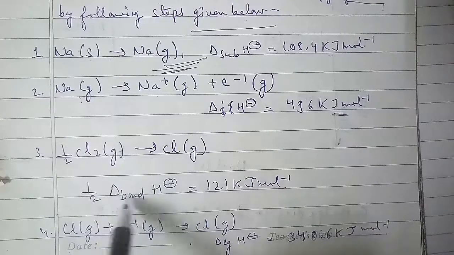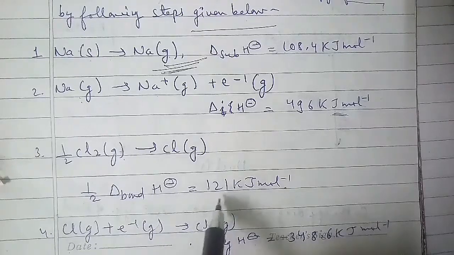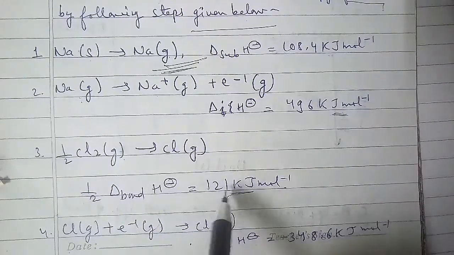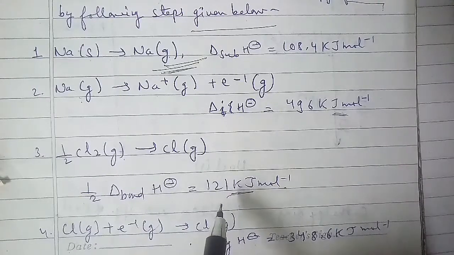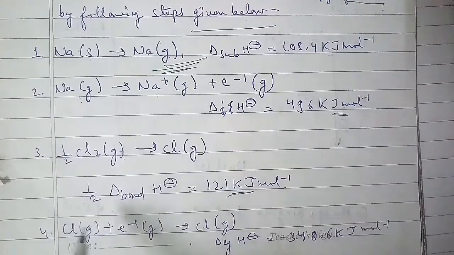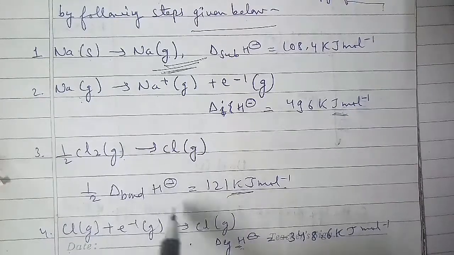Further, moving on to the next reaction, that is Cl in the form of gas plus adding 1 electron, which gives Cl- gas here. This is the electron gained by the chlorine atom, and the electron gain enthalpy that we will get here is minus 348.6 kJ mol^-1.